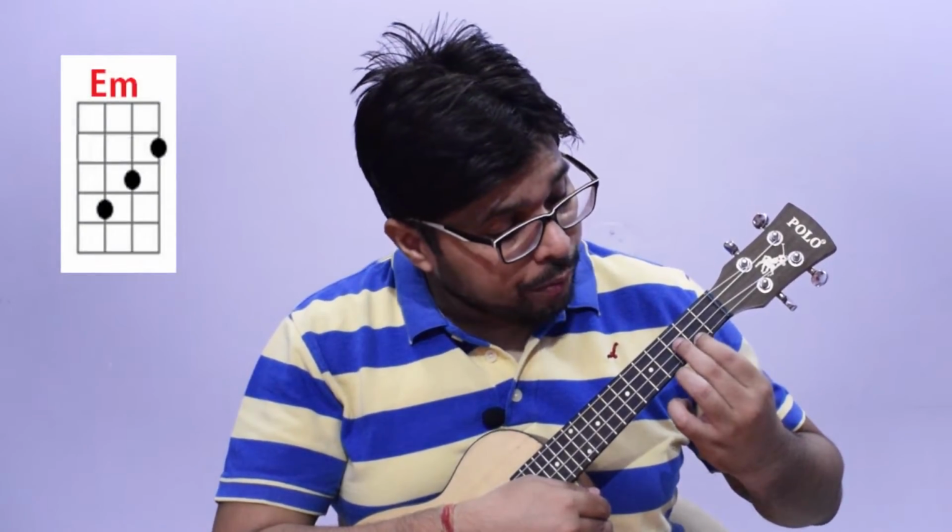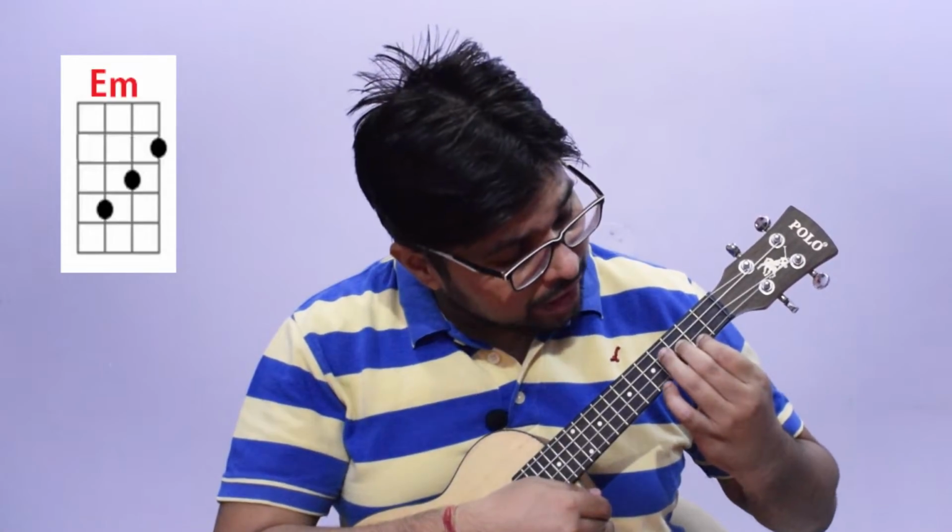To play chord E minor, you need to place your index finger on 2nd fret 1st string, your middle finger on 3rd fret 2nd string, and your ring finger on 4th fret 3rd string, and chord E minor will sound like this. To play chord C, you need to place your ring finger on 3rd fret 1st string, and chord C will sound like this.